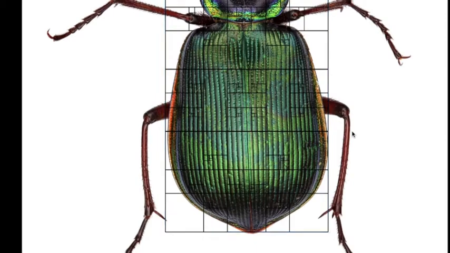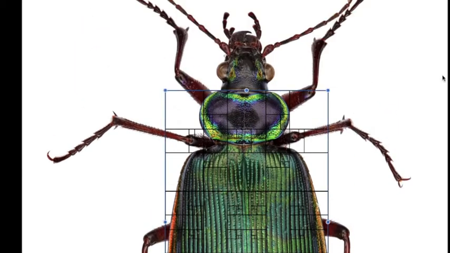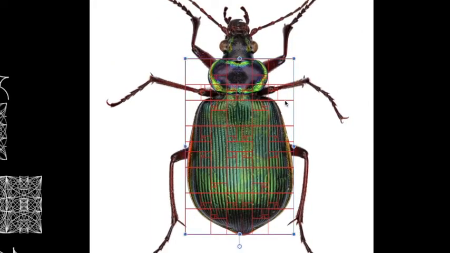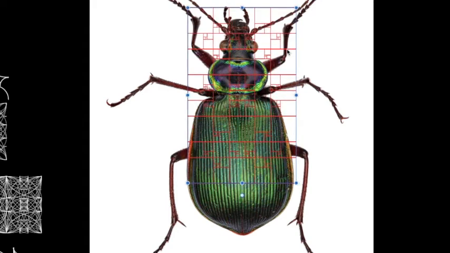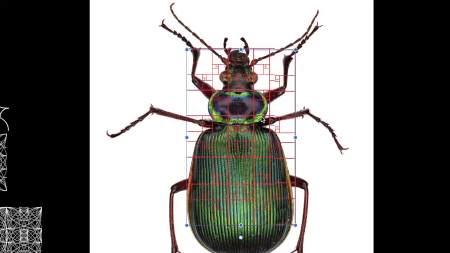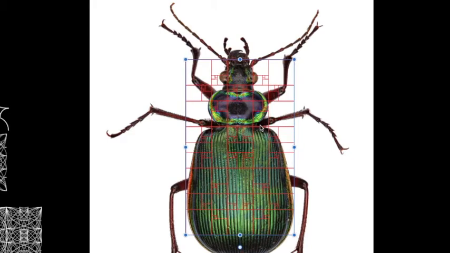Black. Try red. Okay, so that is certainly one phi. Then if we take that and move it up here, where else does that phi fit? What else is it describing?